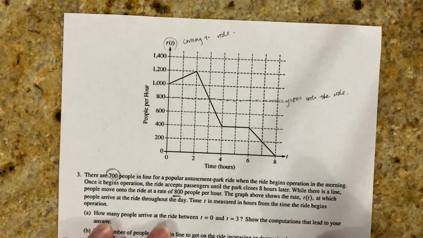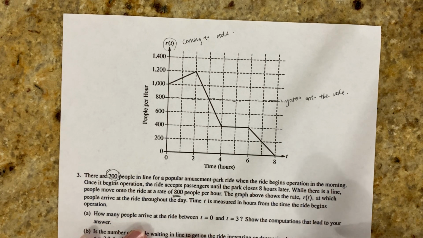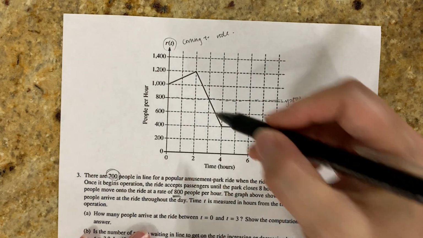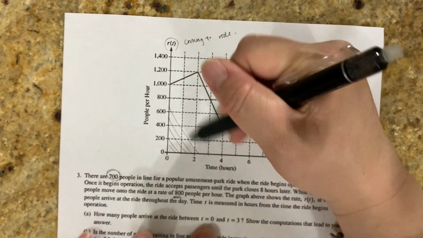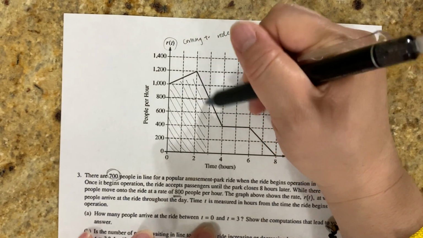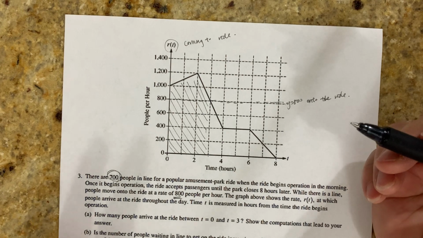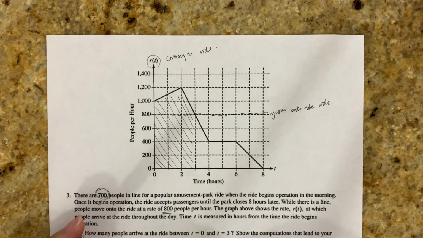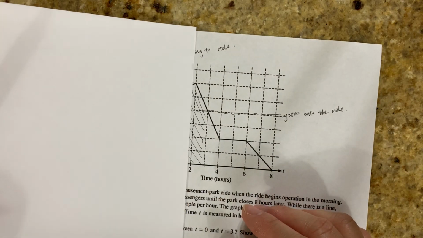How many people arrive at the ride between t equals 0 and t equals 3? Show the computation that leads to your answer. Again, this is a rate. If we want to look at between 0 and 3, I'm looking at all the folks in here. What's a quick way of doing this? You decide. What I did was make it into 2 trapezoids. This is 1 trapezoid and this is the 2nd trapezoid.